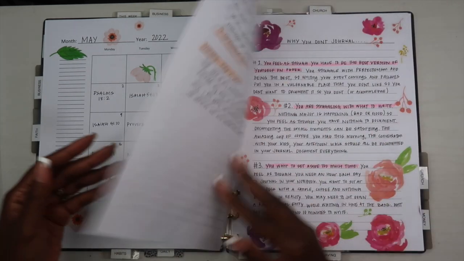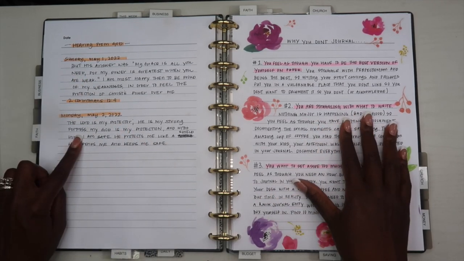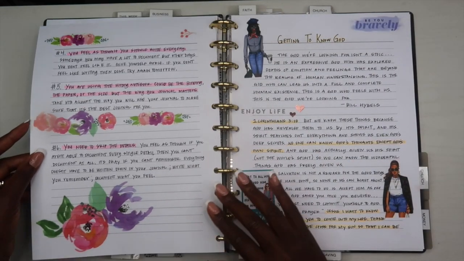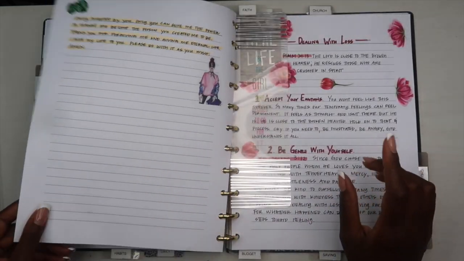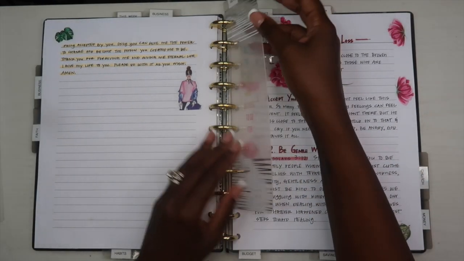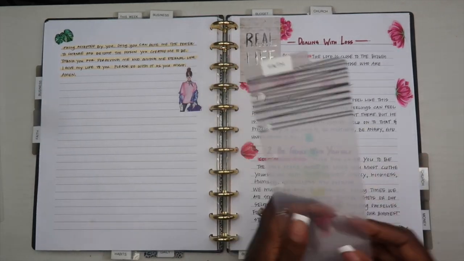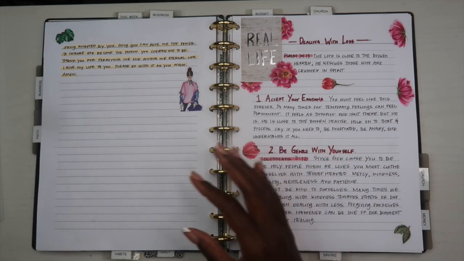After this page, I did just keep some note pages for this particular month. I have some scriptures on the side here, and then I just have different things that I was writing about: getting to know God, why you don't journal, and dealing with loss. These were the things that I was just studying for this past month. I do want to switch it up a little bit for next month.